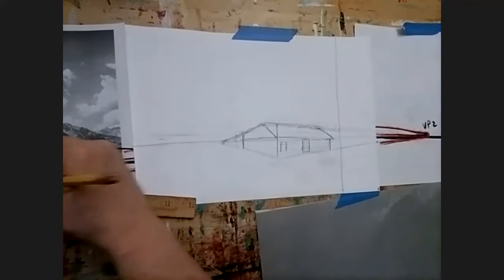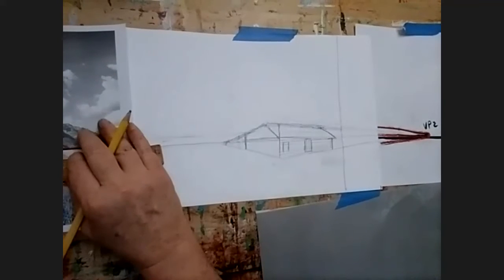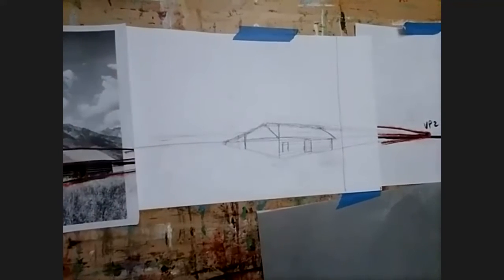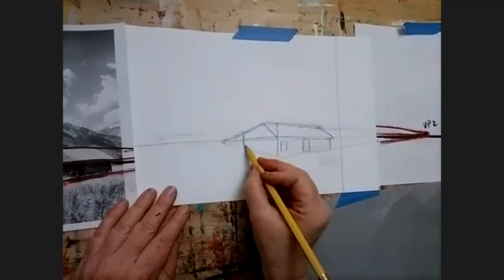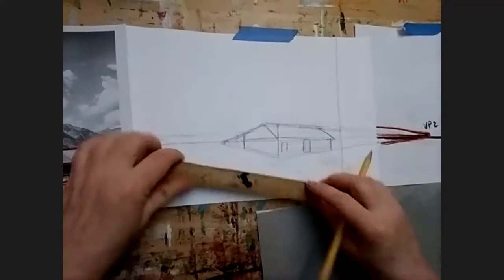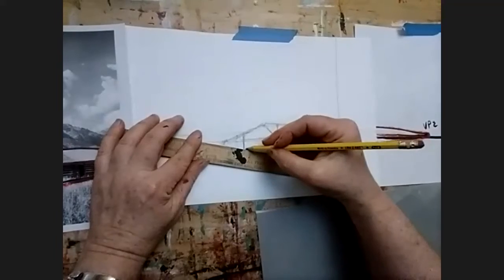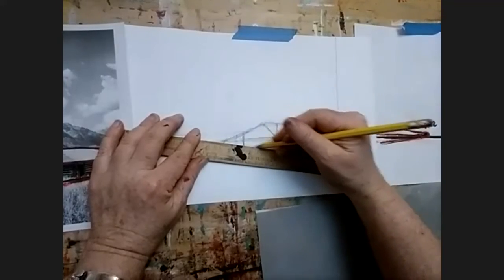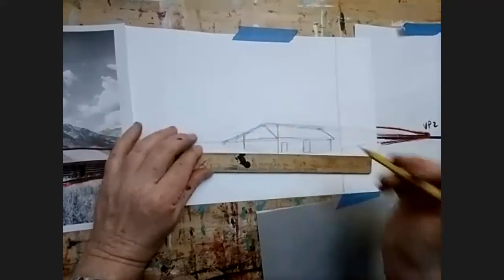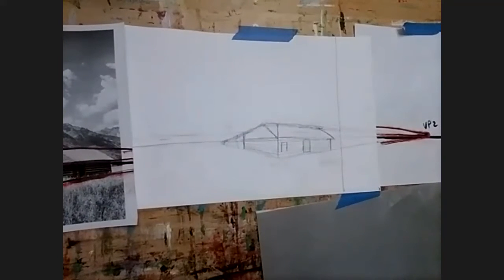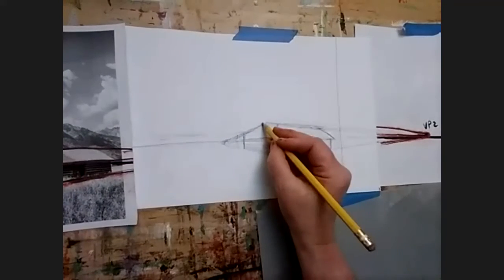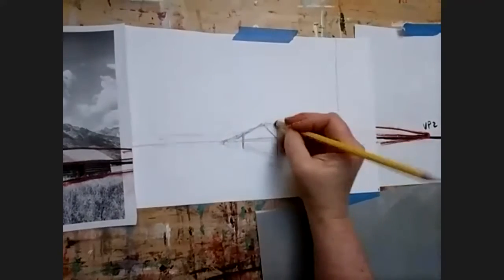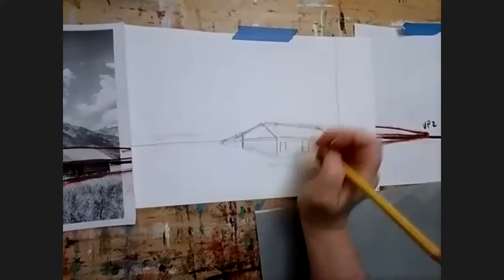Interesting, actually, maybe that goes out. I'm erasing the top of this line here.